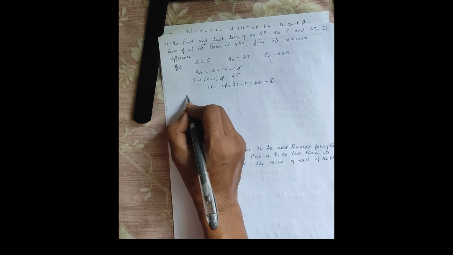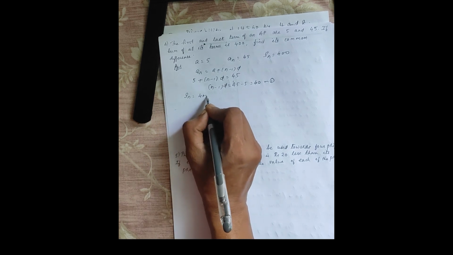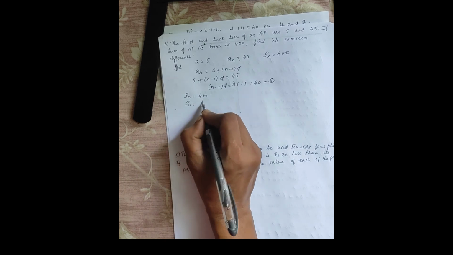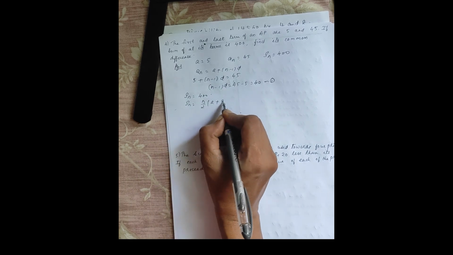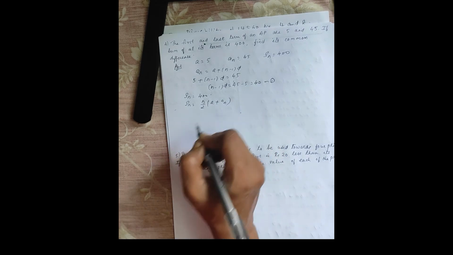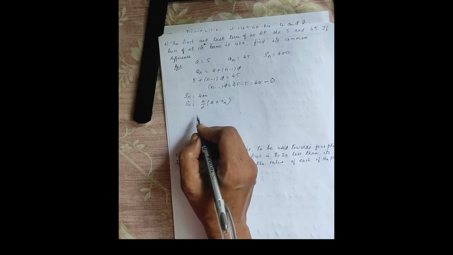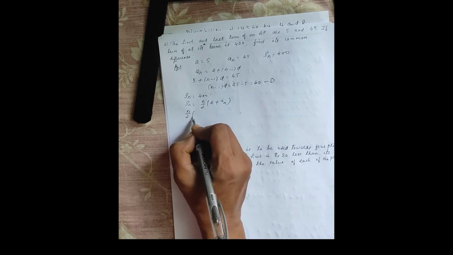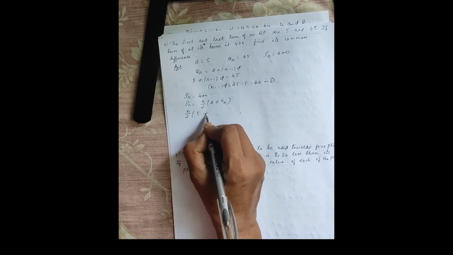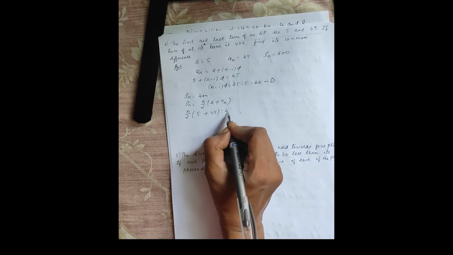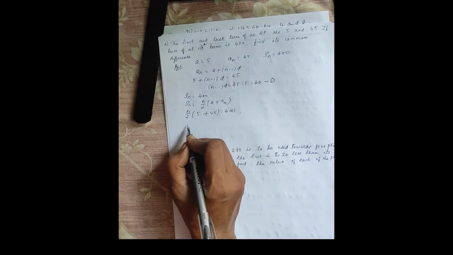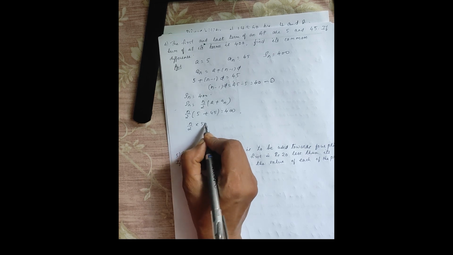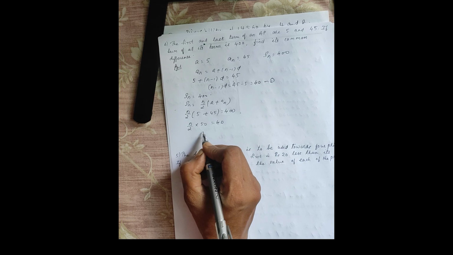Next one is given, that is Sn is equal to 400. So you use the formula Sn is equal to n by 2 into a plus an, because n and d is missing, so we can use this formula. So n by 2, n you don't know, so n by 2 bracket a is 5 and an is 45, Sn is equal to 400.